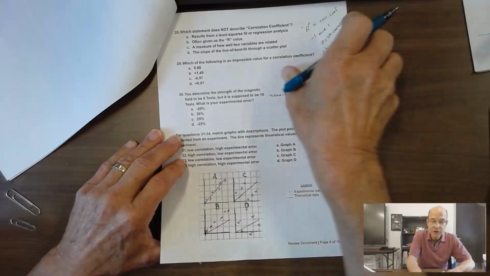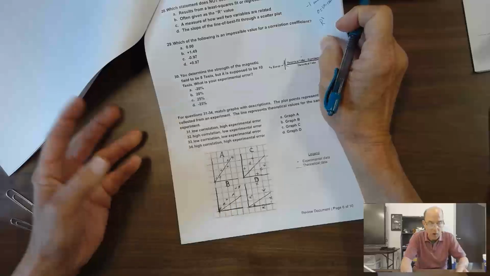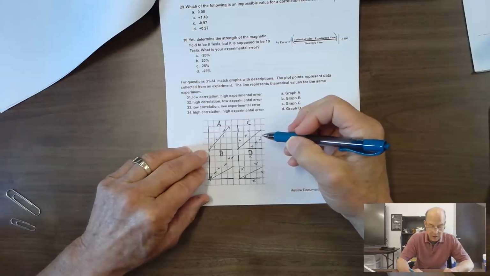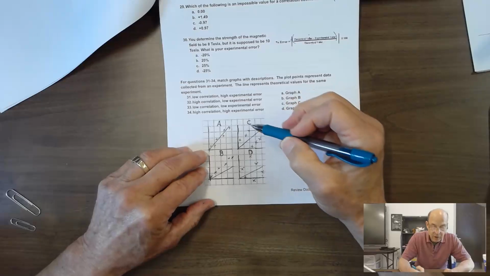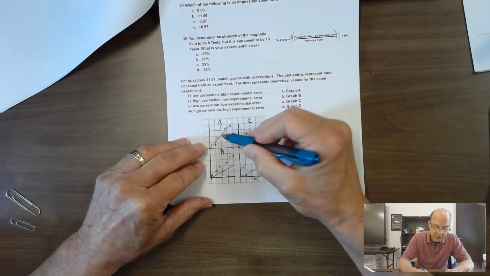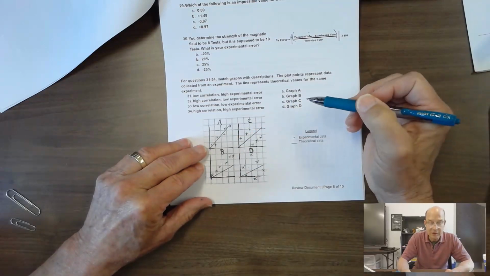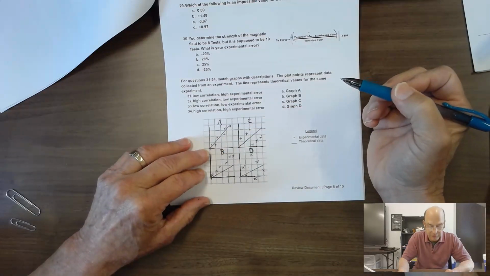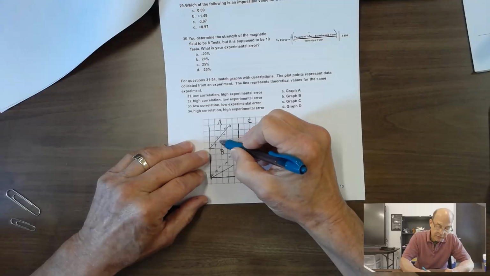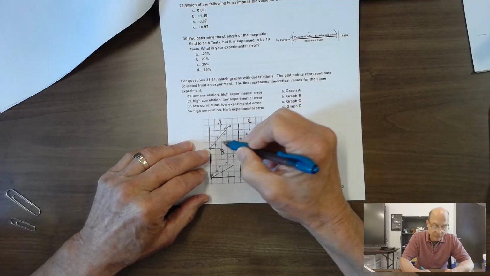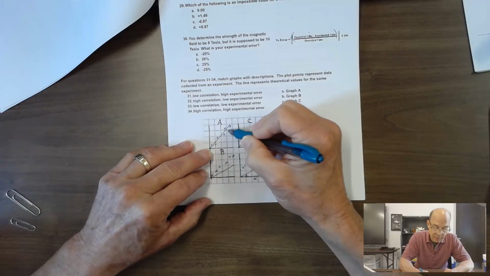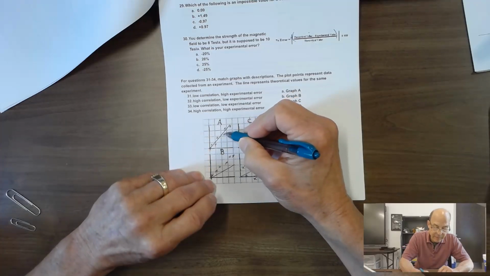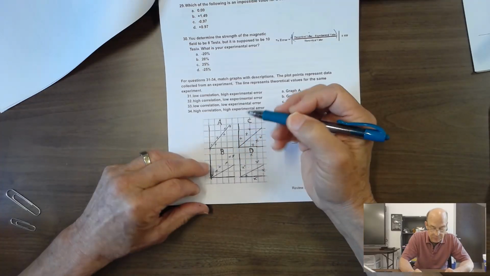Okay, let's look a little more closely at these correlation coefficients and what they might look like on graphs as we compare them. Now, take some time during the test and look at these four graphs, and I think that you'll agree that graph A looks like the best possible result that you could get, because it's a tight scattering of data where the data points are falling on either side of this line of best fit, or this theoretical value.